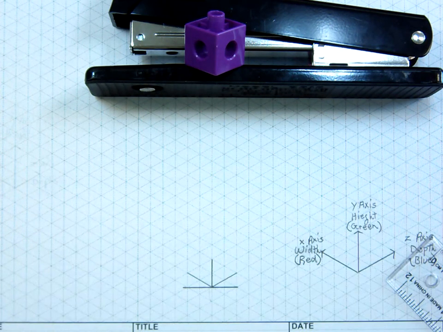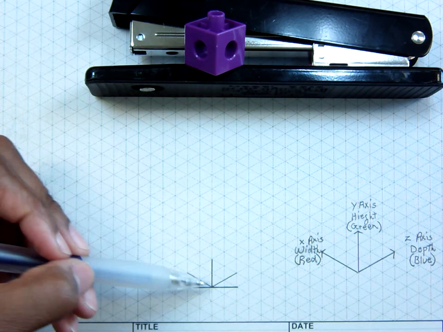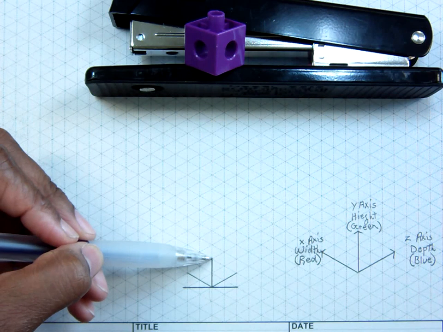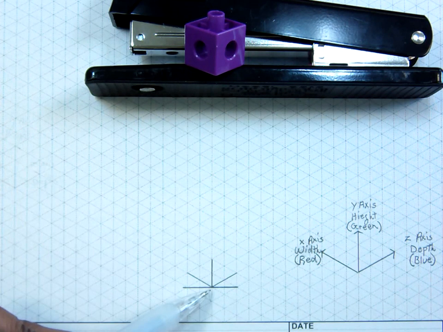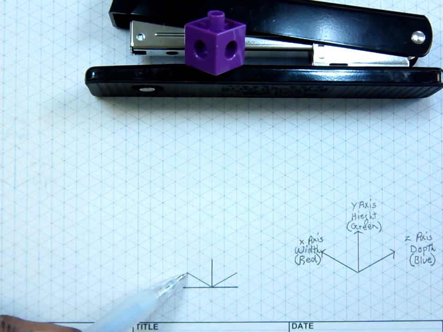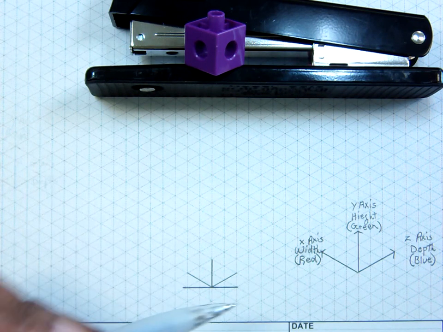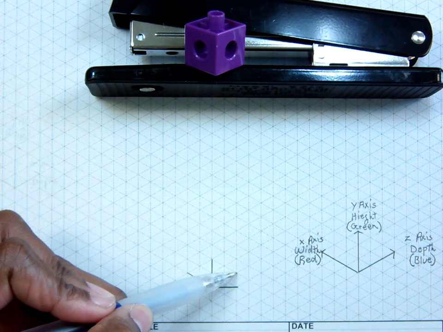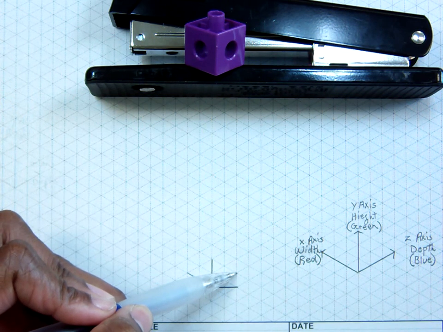Okay, so in every sketch, this is what we're going to start off with. Our vertical line, which is our y-axis, height; a non-vertical line going towards your left, which is your x-axis, width; a line going towards our right, non-vertical line, which is our z-axis, depth.